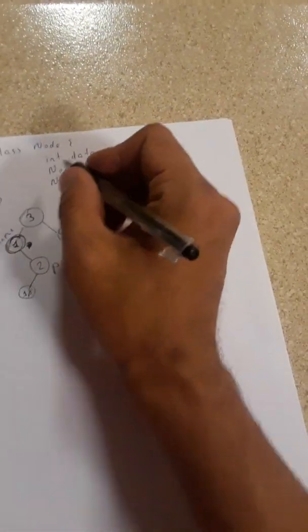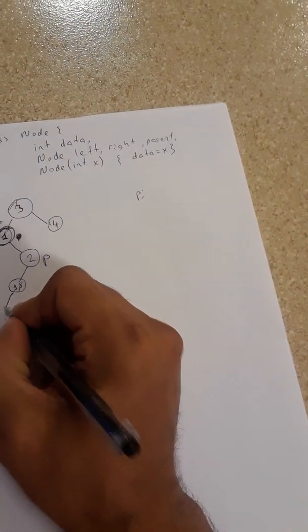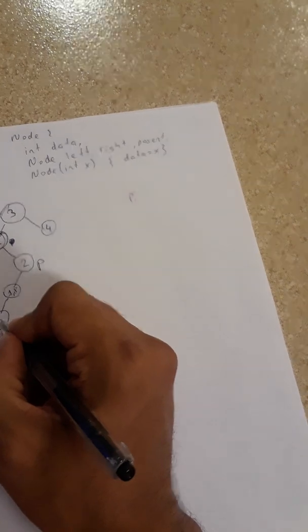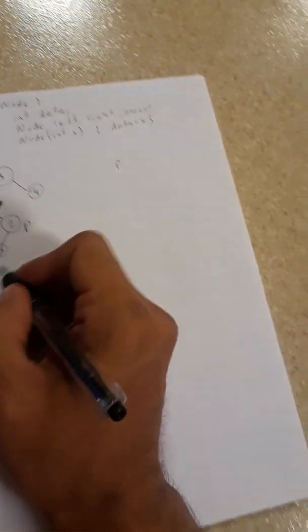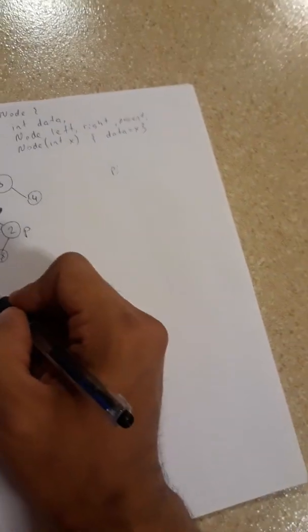Let's consider that the nodes are not integers but decimals or float numbers. Since it's a binary search tree, the left child should always be less.